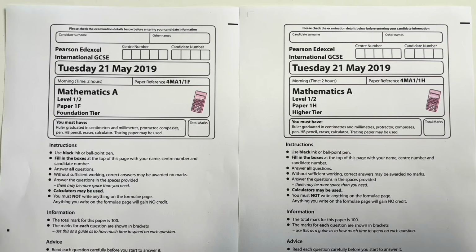Hello, we're going to go over a question that appears in both the Foundation and Higher iGCSE Paper 1 in summer 2019. I recommend pausing the video after each question is shown so you can try it yourself. Then play the video again to see the solution and where the marks are awarded. This is question 23 on the Foundation paper and question 9 on the Higher paper.